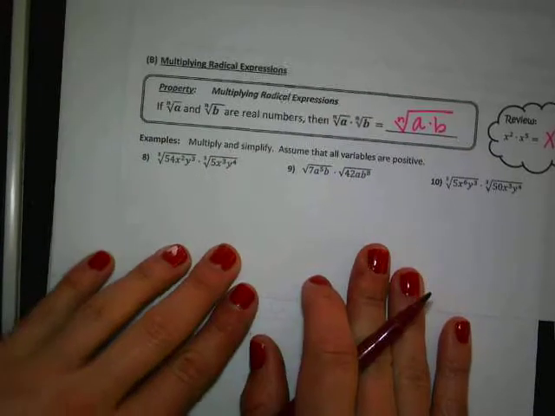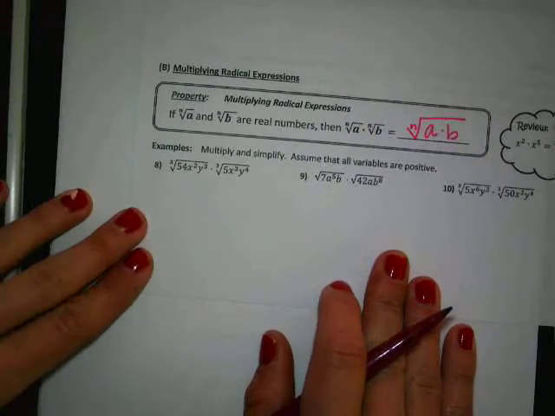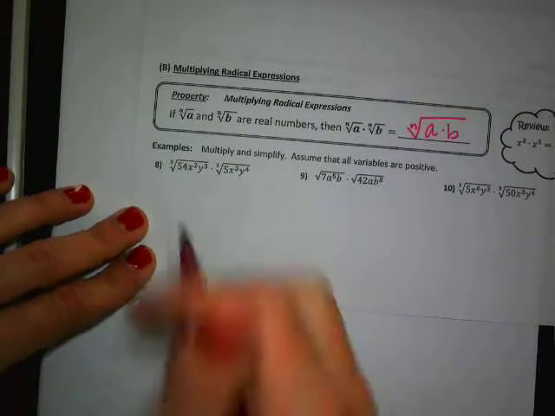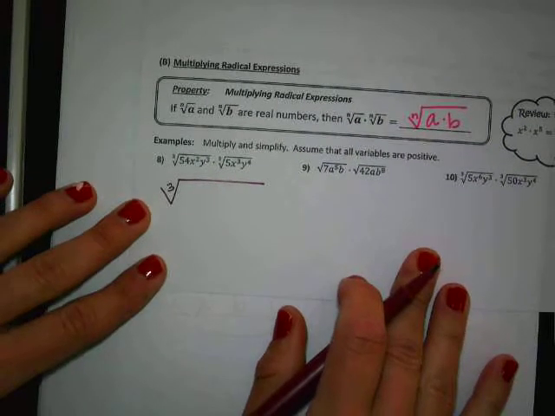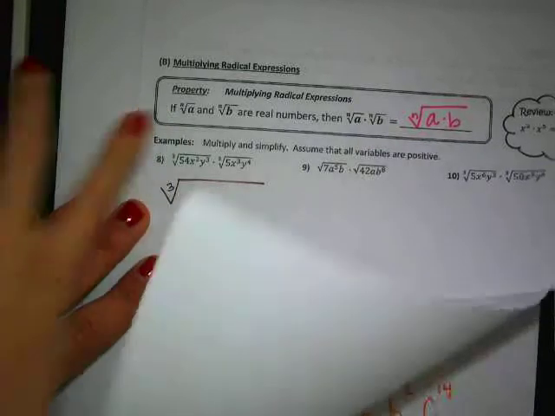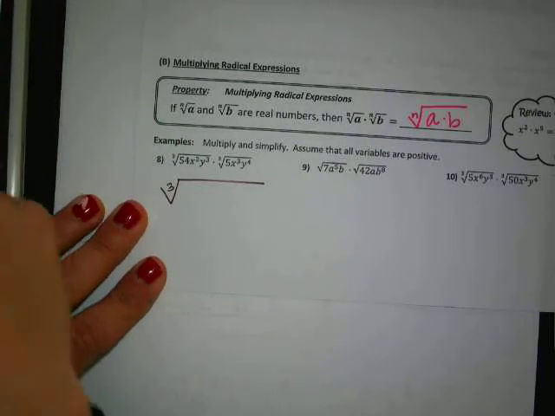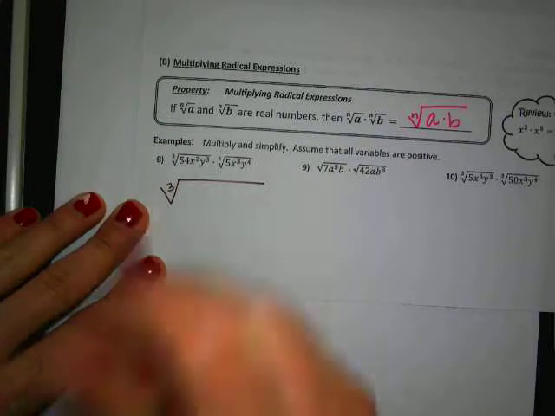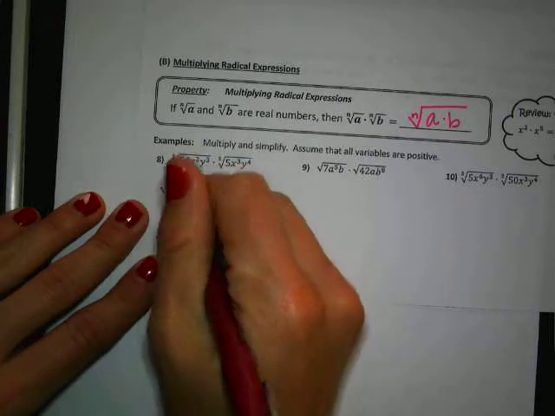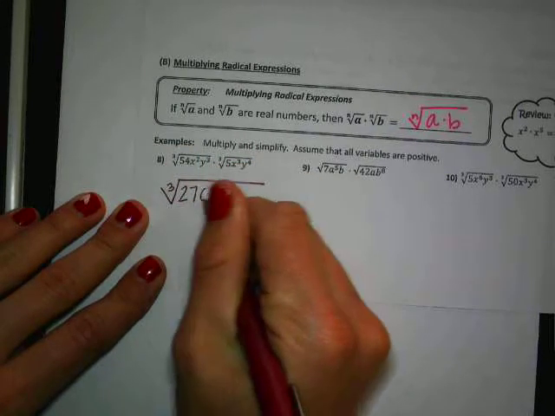All right, so number 8 here. What we are going to do is first multiply and make this one big root. If you need a calculator, you can have a calculator. 54 times 5 is 270.